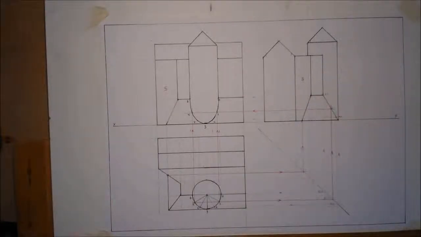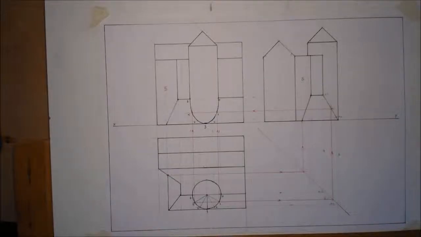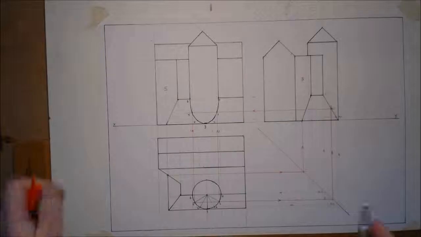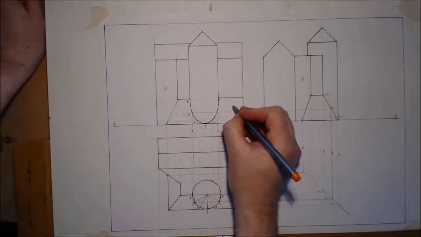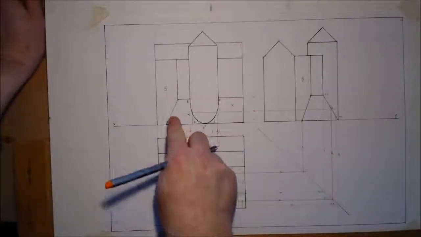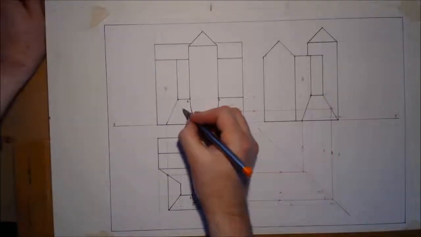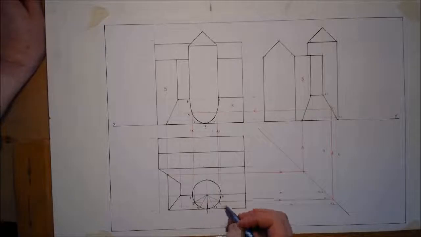If I wanted to pick another surface, let's look at, we'll call this X. This surface here and here, that's the surface that the cylinder runs down into. X is here and here. In plan, it's here.